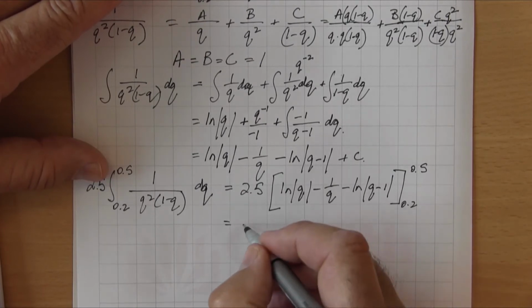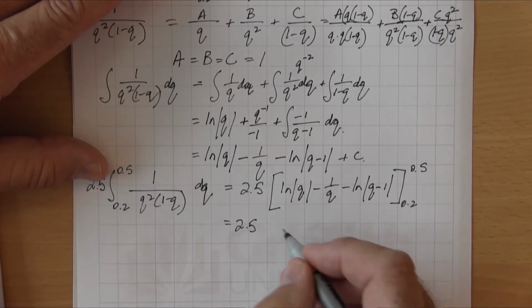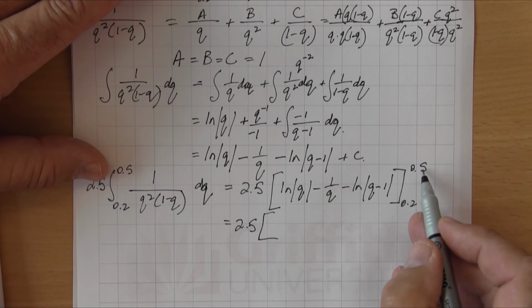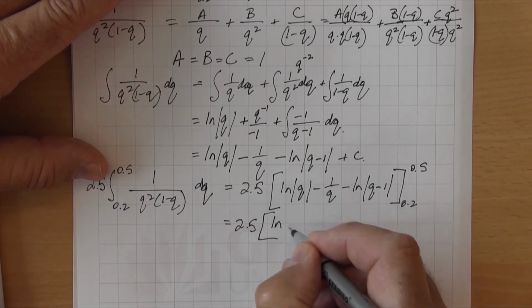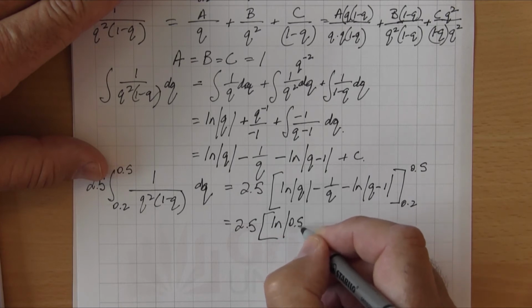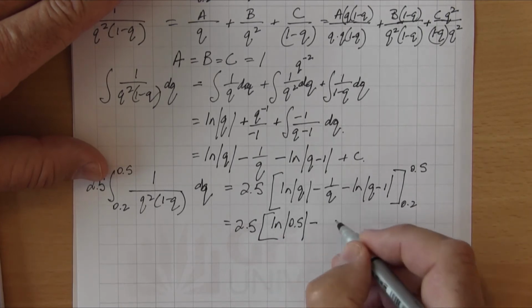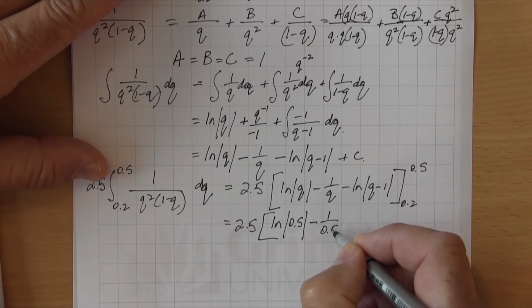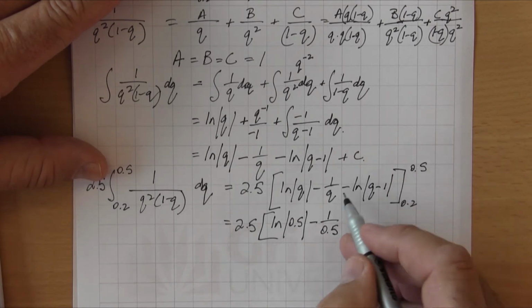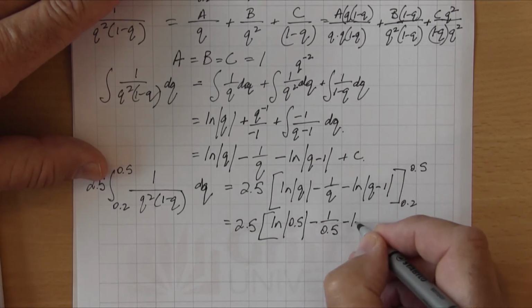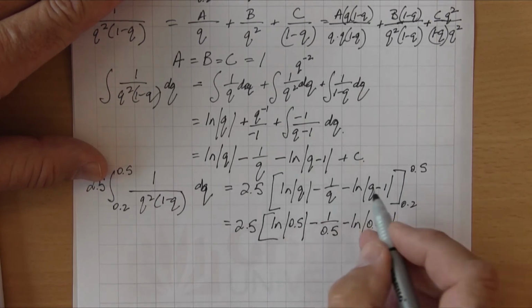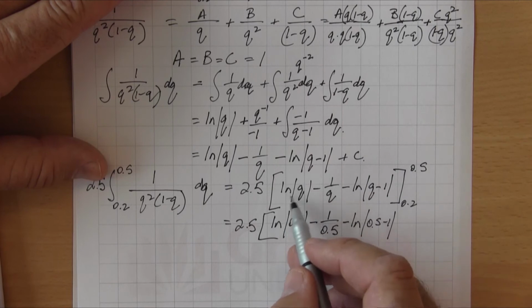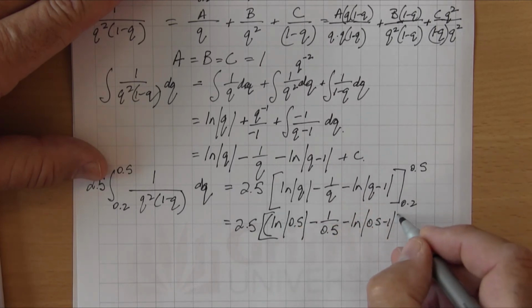So that's equal to 2.5. We can now do a substitution in. We'll put 0.5 in first, so that'll be ln of the absolute value of 0.5 minus 1 over 0.5. So we're putting in 0.5 first, minus ln 0.5 minus 1. Now that's just substituting in 0.5, so we need to put a bracket around that.